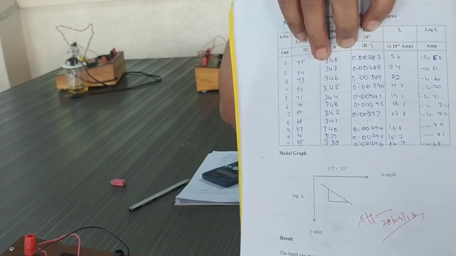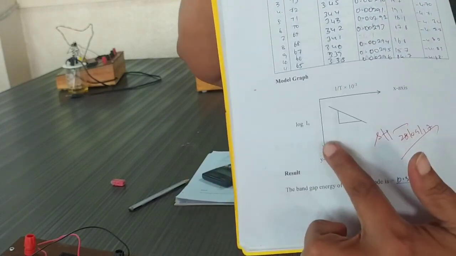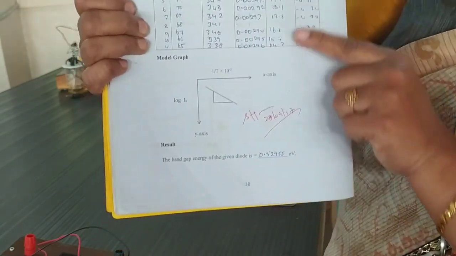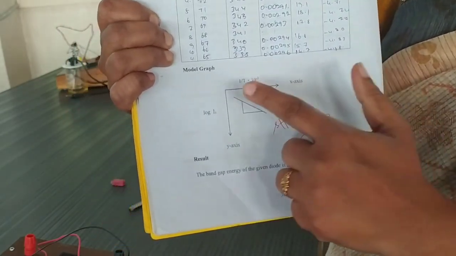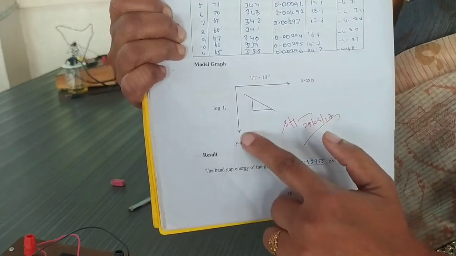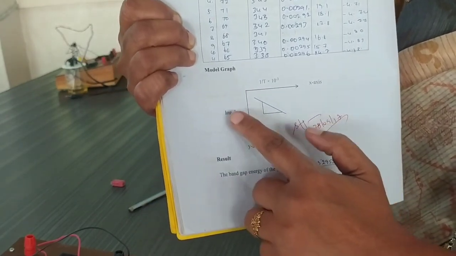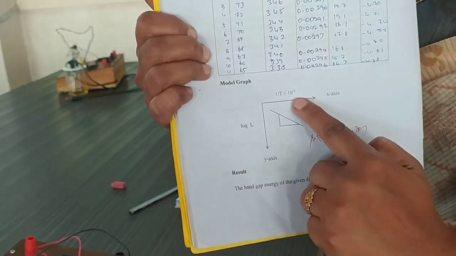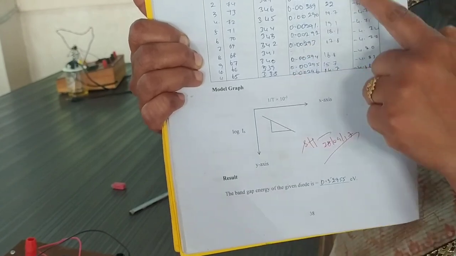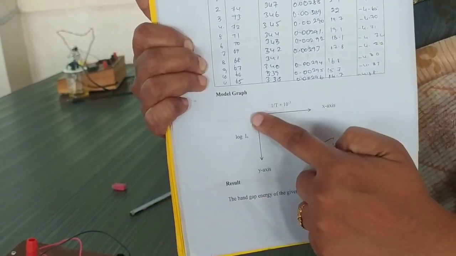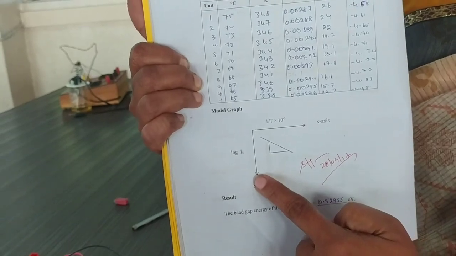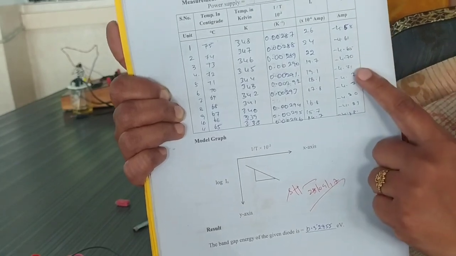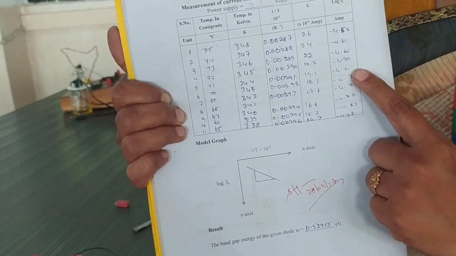So we have to plot a graph like this. Log of the current is taken along the y-axis, and 1 by T is taken along the x-axis. Since all the log values are negative, we are plotting along the negative y-axis. So we have to plot 1 by T versus log of the current. Follow?